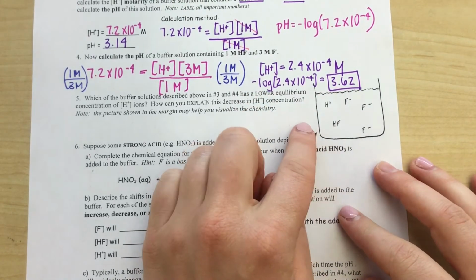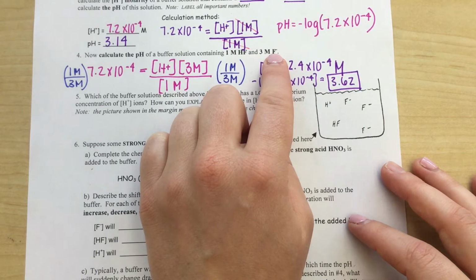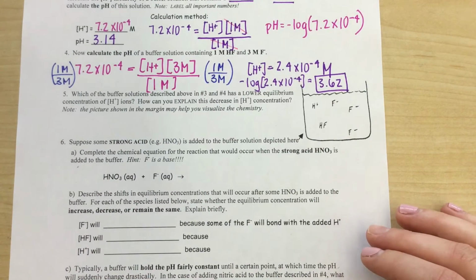Or again, you can think to yourself, I have more F- here. It's going to bind up more H+, leaving less in solution.